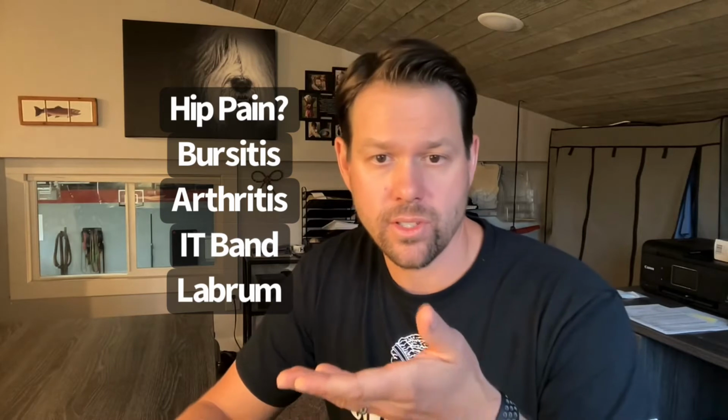Hey team, so today I wanted to touch on hip pain because I have a lot of different questions related to the hip. How do you know it's not back pain or sciatica causing your symptoms? How do you know it's arthritis versus a labral tear? How do you know it's not bursitis, or what is bursitis versus iliotibial band syndrome, something like that.